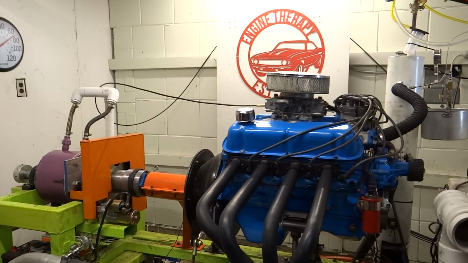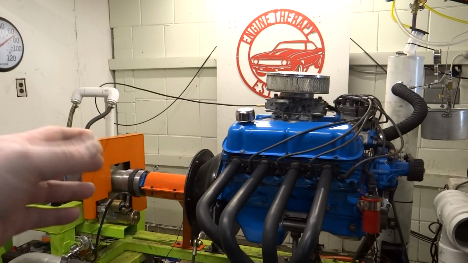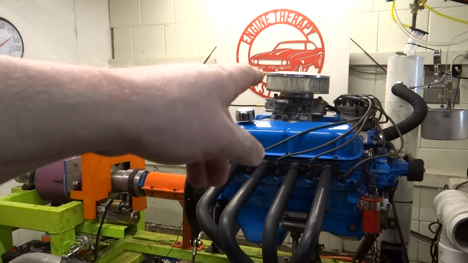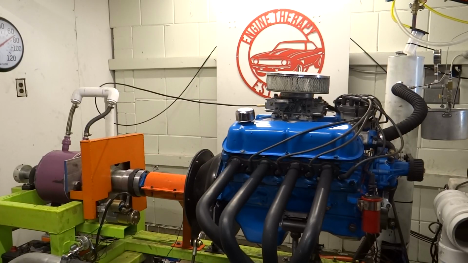What I want to be able to do is correct my horsepower numbers based on differences in atmospheric conditions. I don't have any kind of air handler in this room at all, so whatever the weather's doing that day is what the engine gets. So from day to day, the temperature changes, the atmospheric pressure changes, and the humidity changes. Creating an air handler for that would be possibly doable, but I think it would be outside of my budget for the time being.